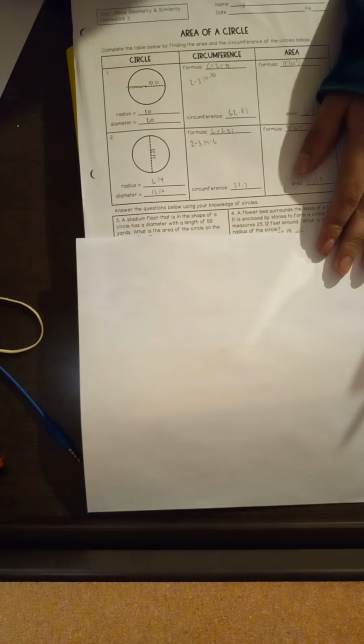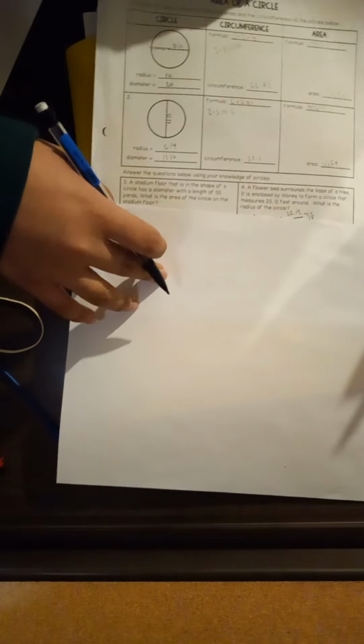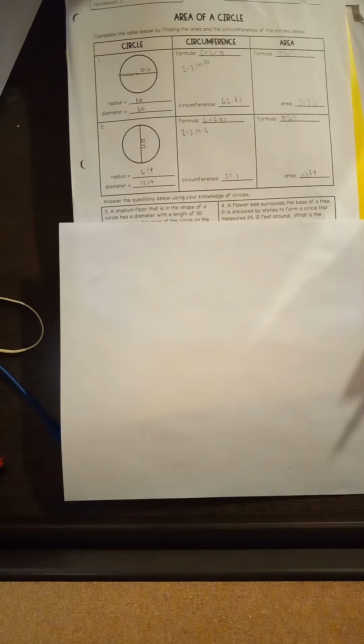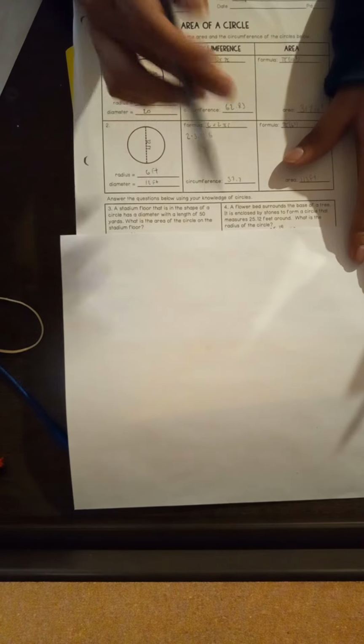Now, let's look at the other problem. A flower bed surrounds the base of a tree. It is enclosed by stone to form a circle that measures 25.12 feet around. What is the radius? Now they're asking for the radius of the circle.